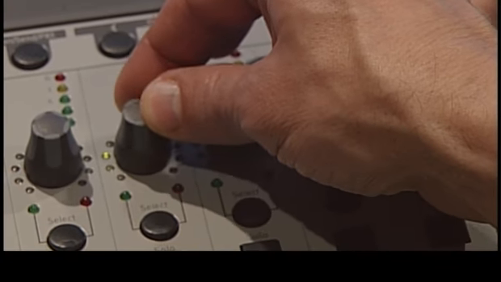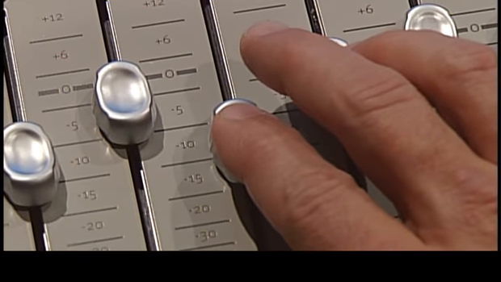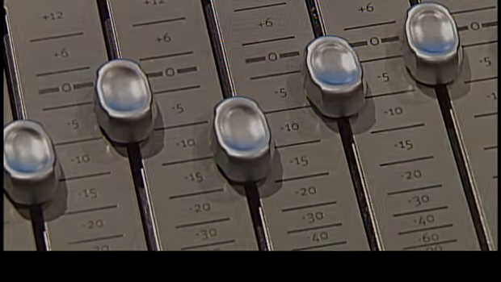Many of these functions, like panning, setting levels, and switching windows, can be done right here from the Command 8. I'll finish up here by using the Command 8 to rough mix our session. And I'll finish putting in our fills, cymbal crashes, and other rhythm elements.